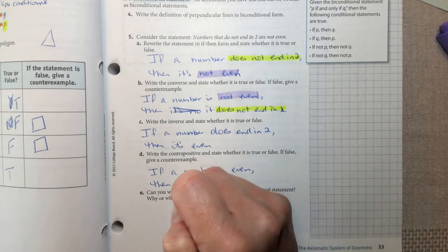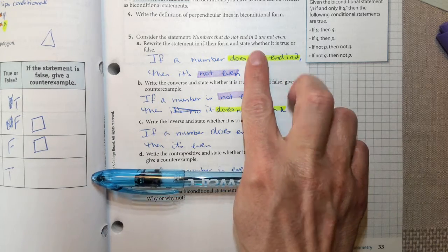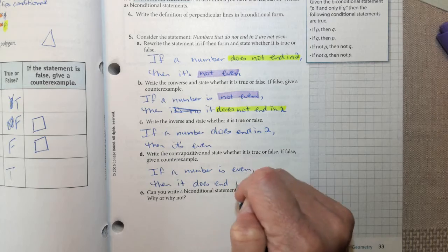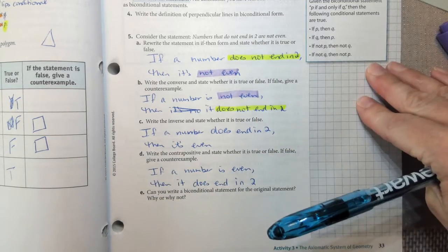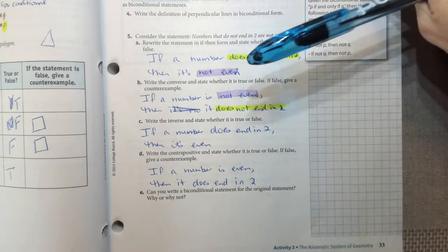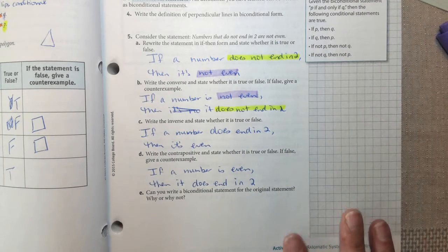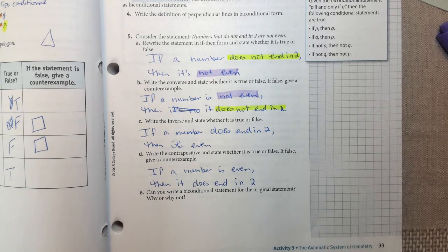Then it, I'm going to come up here, does end in 2. I have to negate or state the opposite of not ending in 2. The opposite of not ending in 2 means it does end in 2. Boy, this is very different. I wish we were on the whiteboard and everything was color-coded and life would be better, but it's not. So this is what we have.